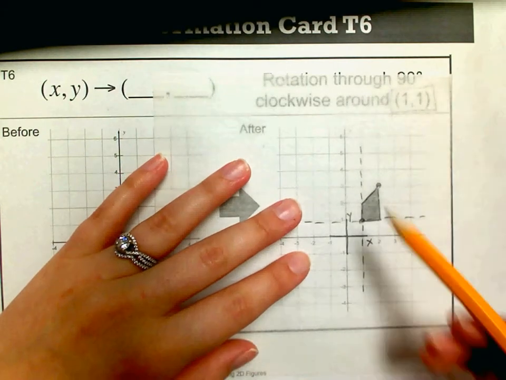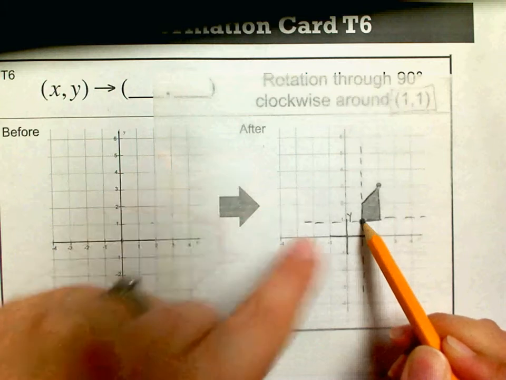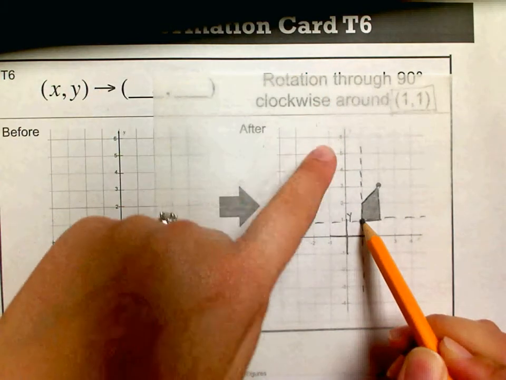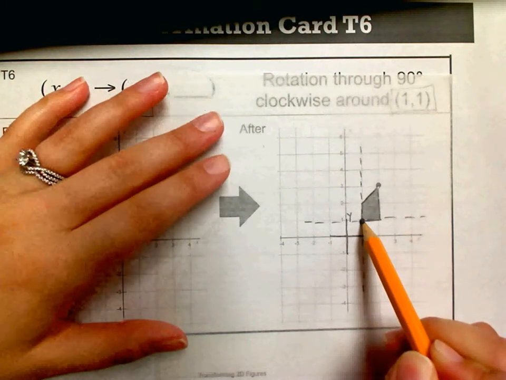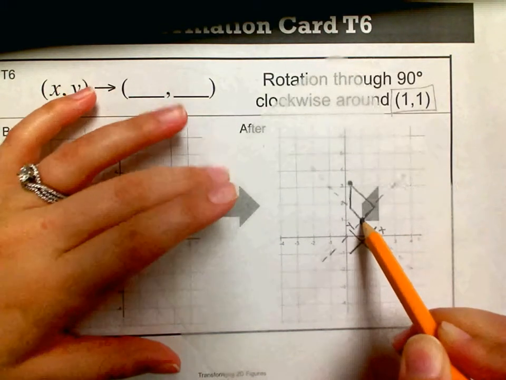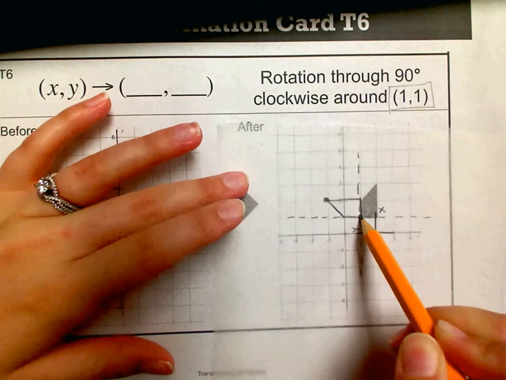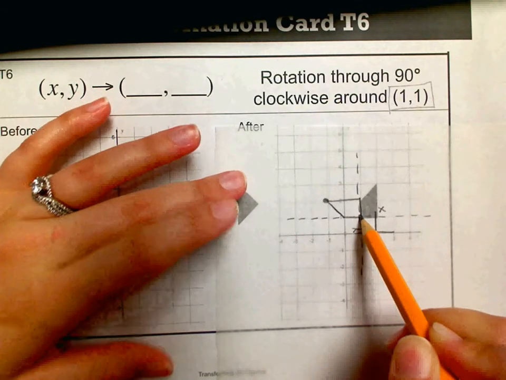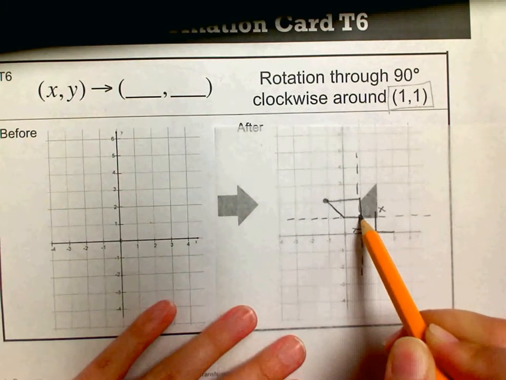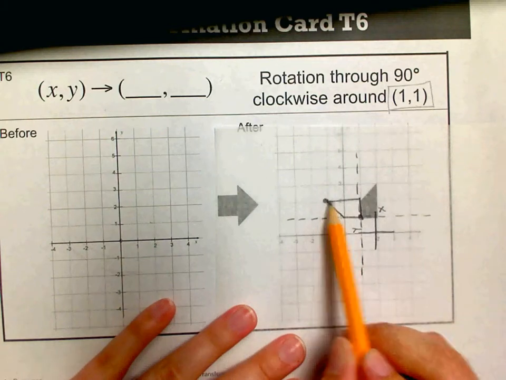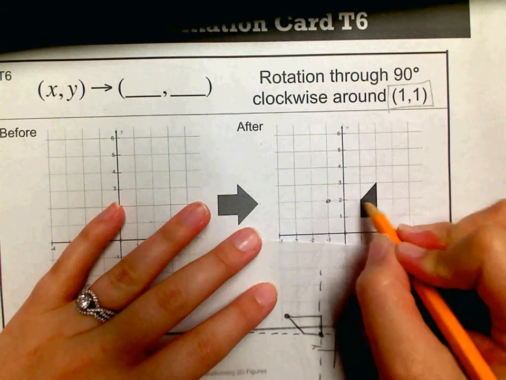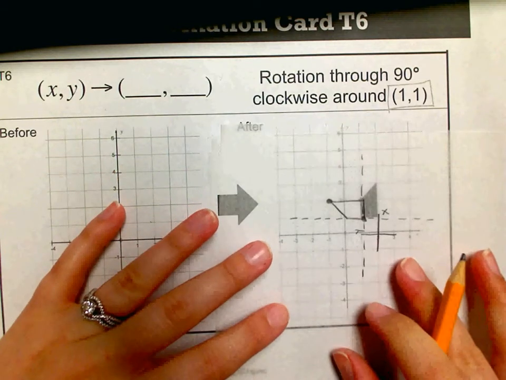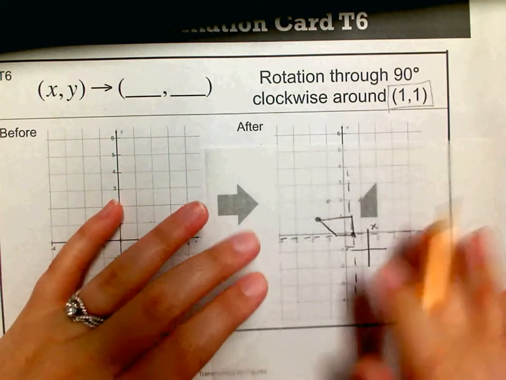So I'm going to put my center here, and clockwise would be the direction that a clock goes, so it would be to the right. I'm going to do the opposite of that, so I'm actually going to go to the left. I'm going to rotate one full quarter turn, because that will be 90 degrees, and that will give me this shape. I see that I'm going to have a point here and here, so let me draw those, and I'll have a point there and there.